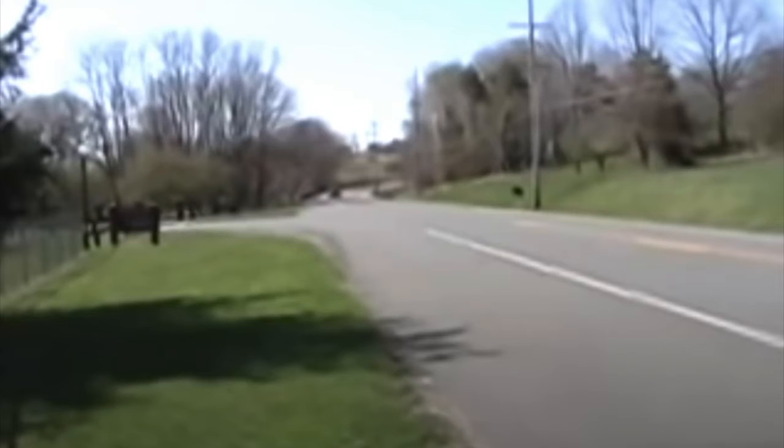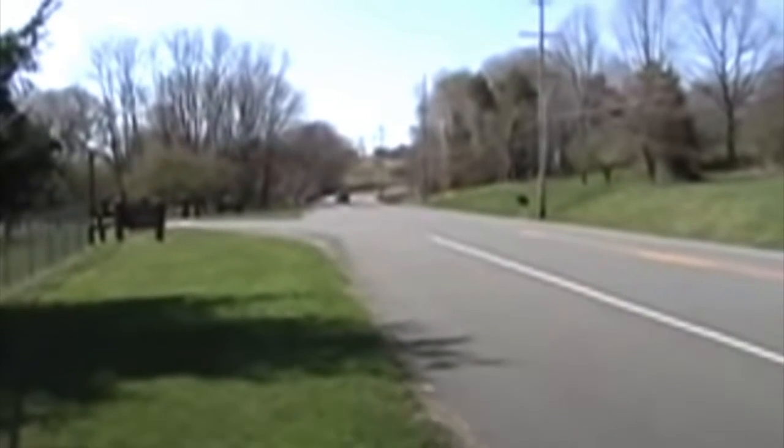So here's a van. Its horn is blaring. Let's listen to it as it goes by.